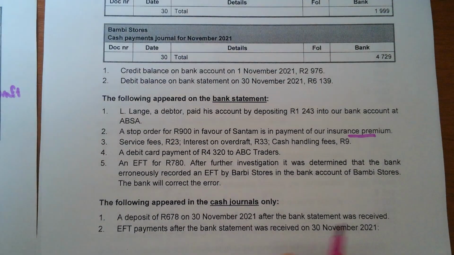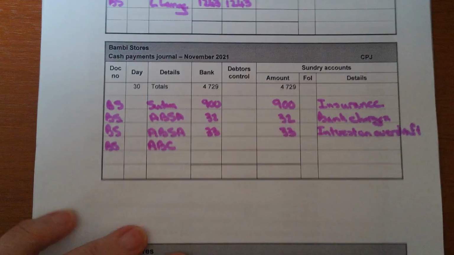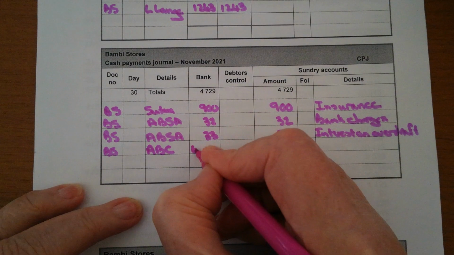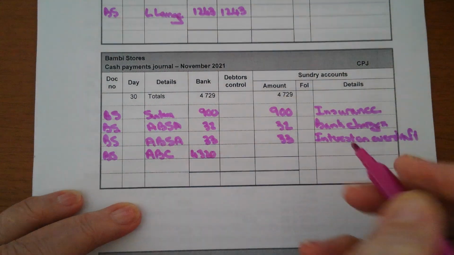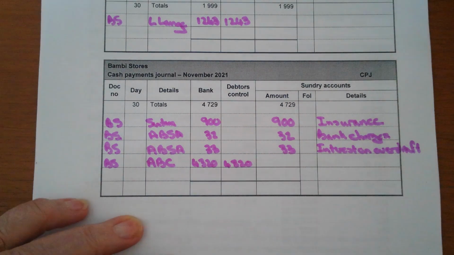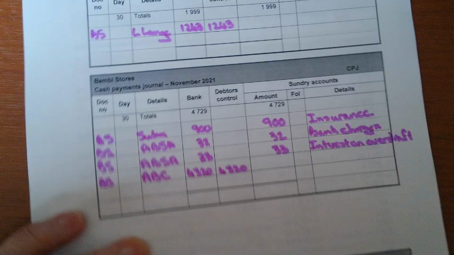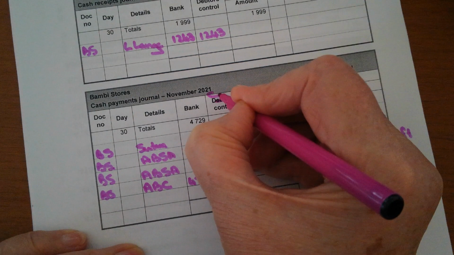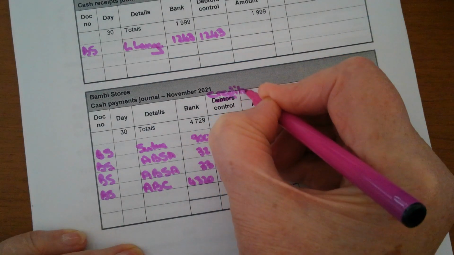Okay, I'm first going to do that one, then I'll come back to it. 4320, and we will show 4320. This should be creditors control.